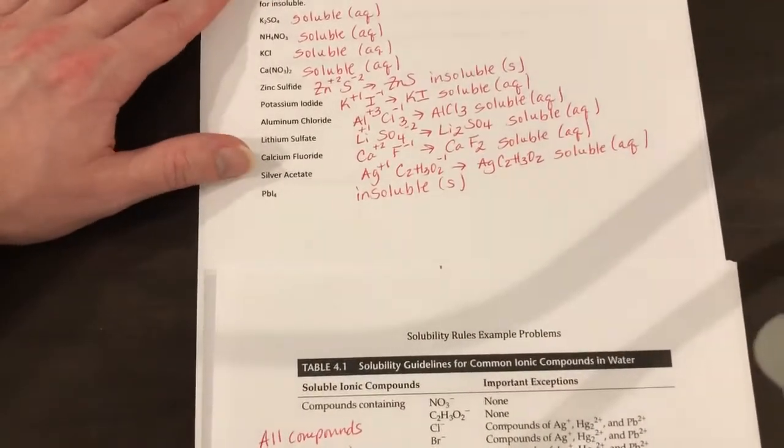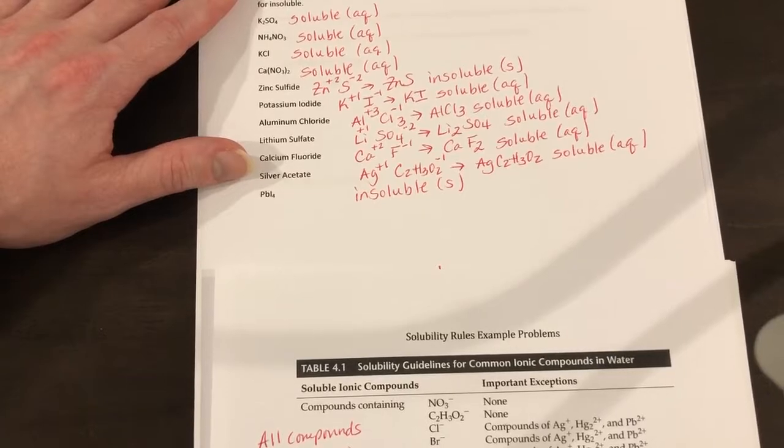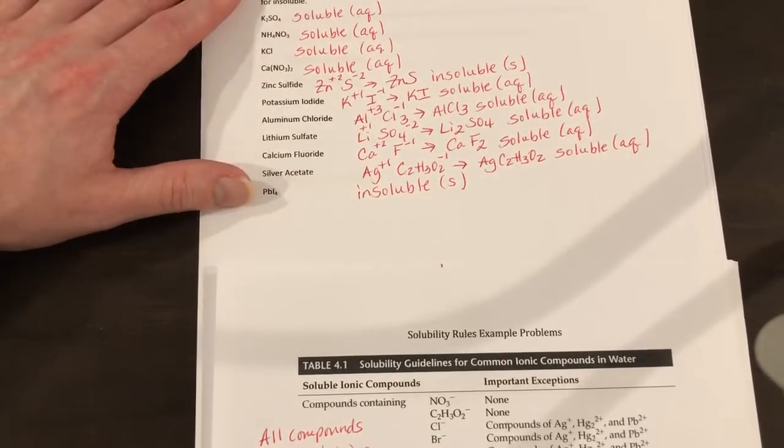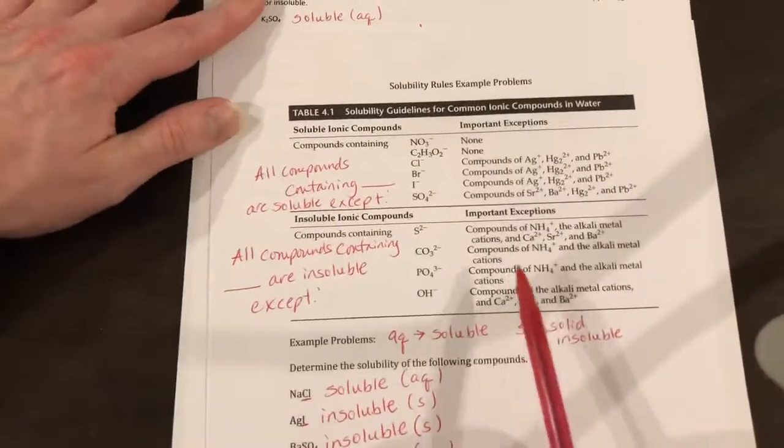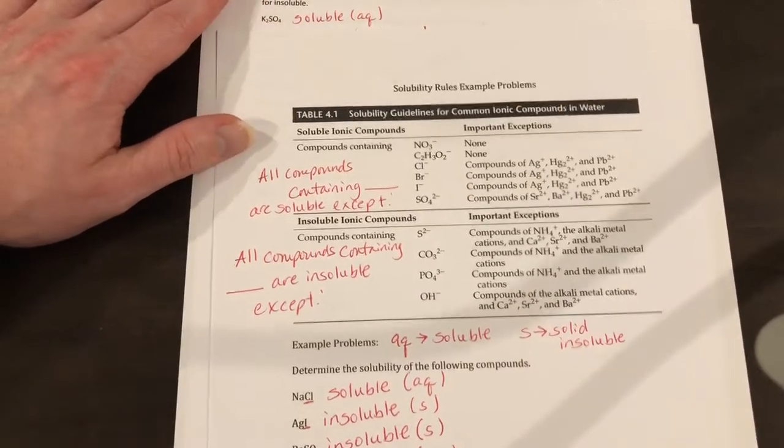So pretty much anything with silver, mercury, lead is going to be a red flag. Anything that's not a group 1 down here is going to be insoluble.